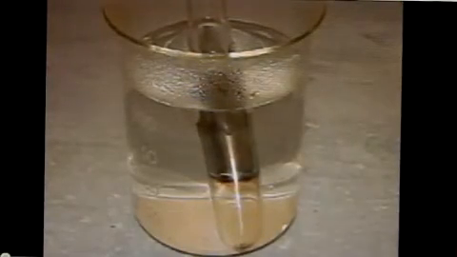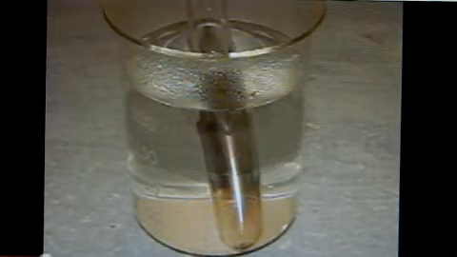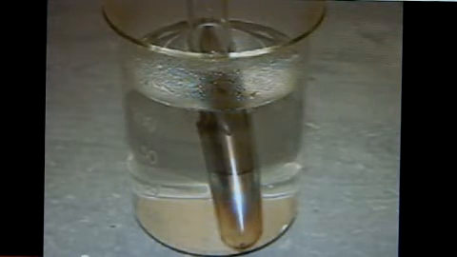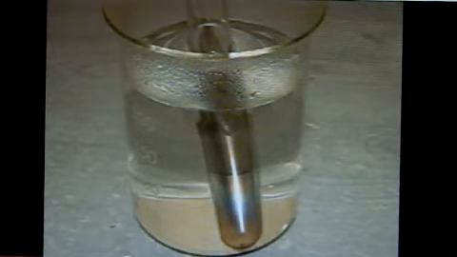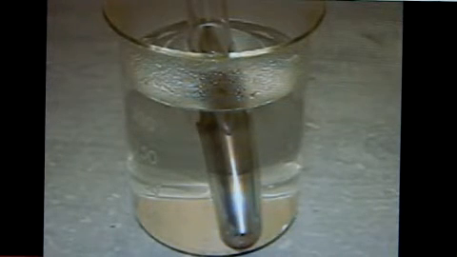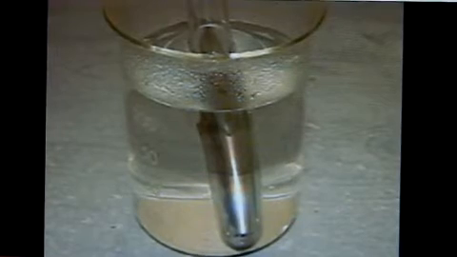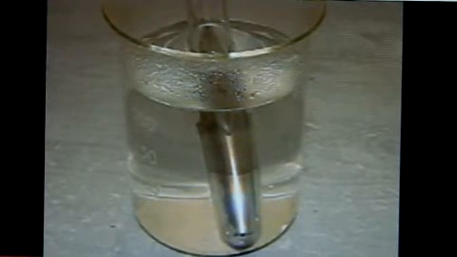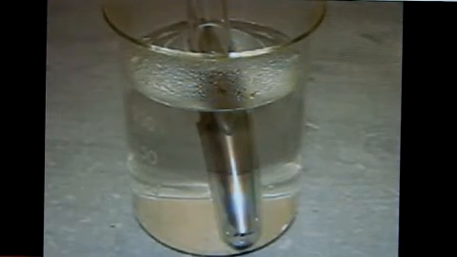This is a video depicting a reduction of Tollens reagent, an ammoniacal silver nitrate complex, by glucose solution to form a silver mirror. Glucose is oxidized to gluconic acid. This reaction is used as a test for aldehyde groups in organic chemicals, which includes formaldehyde, acetaldehyde, and glucose.